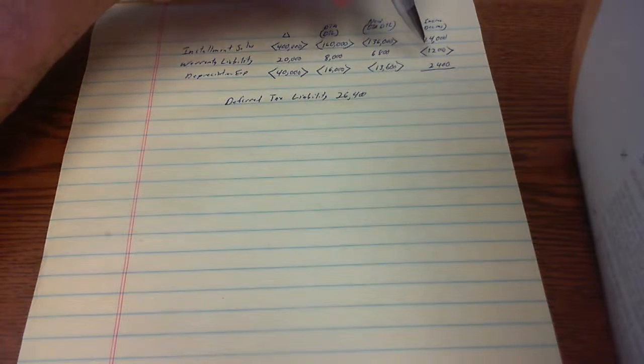And so for the deferred tax liability, we add these two together, and that's going to be $26,400. Then we need to add this all up. 26,400 minus 1,200 will be 25,200, and that will be our income tax expense.